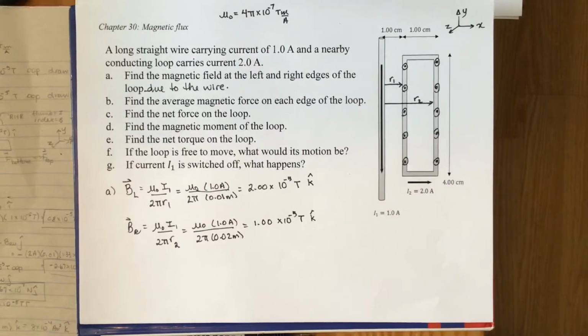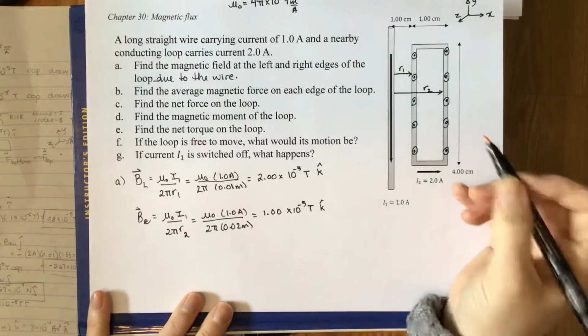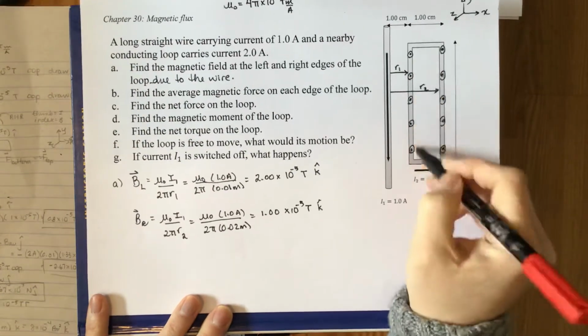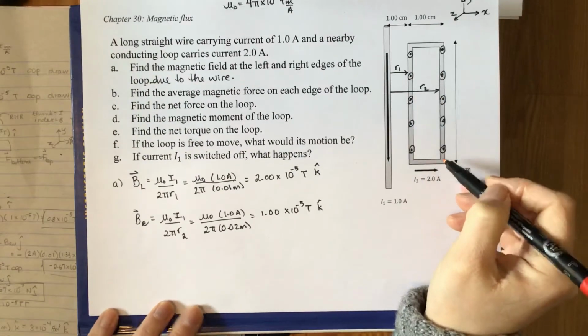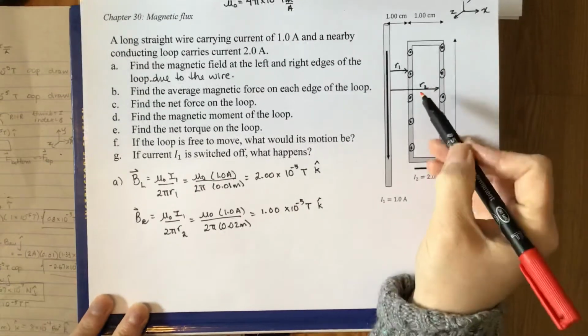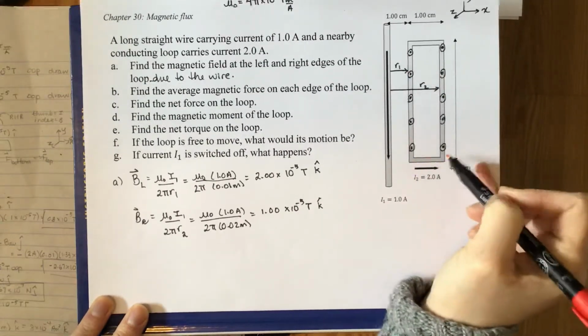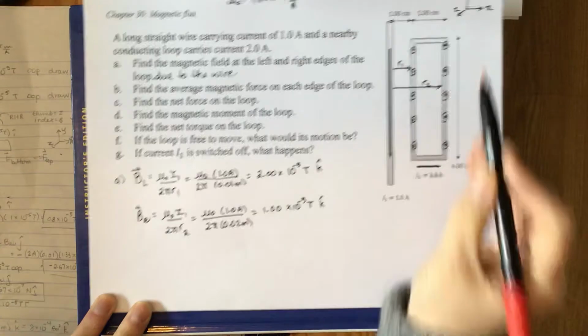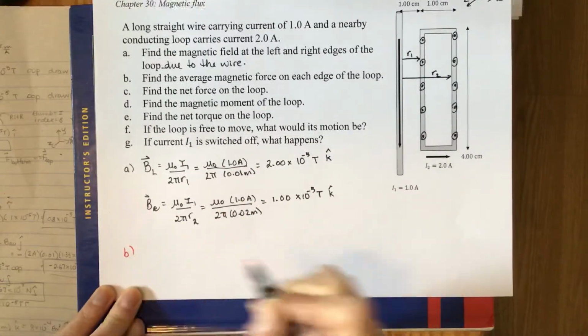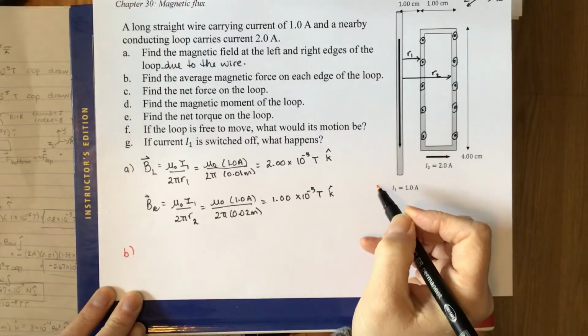Part B, find the average magnetic force on each edge of the loop. So here's where we know that the force on a current-carrying wire, because this is a current-carrying wire, is equal to IL cross B. So we've got 4 sections. We've got the left, the bottom, the right, and the top. So let's start with the left-hand side.